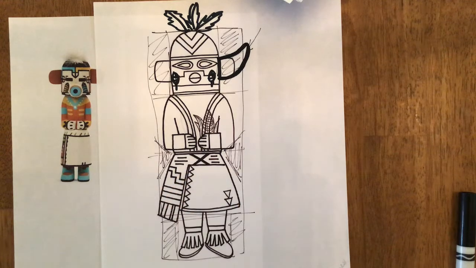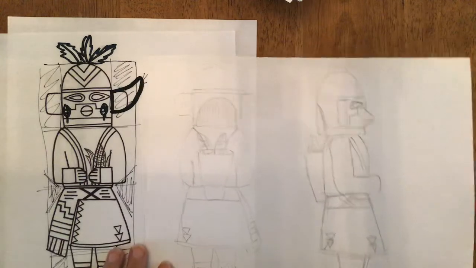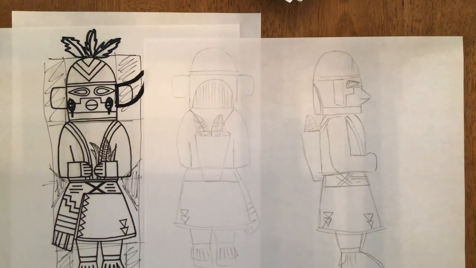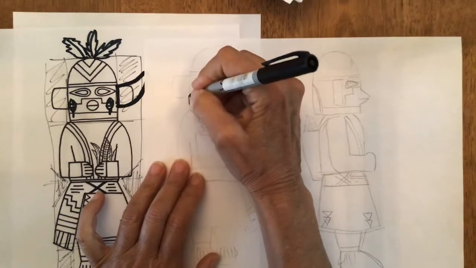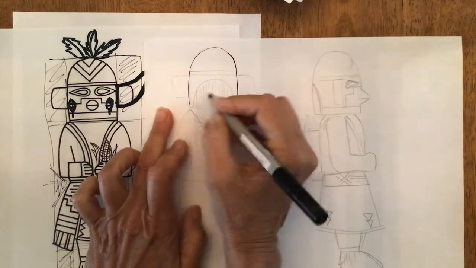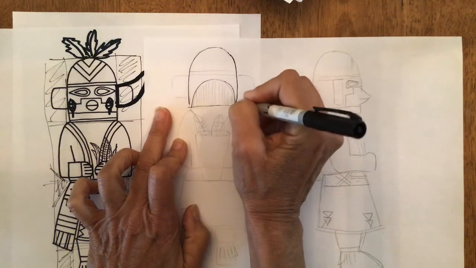So I want you to think about simple coloring book type drawings, okay, that you want to do for this particular Kachina doll. Now, once you have the front view, I want you to go in here and I want you to make your back view. All right, so if you have your front view, you can just come in here and kind of trace the basic outline of it and say, okay, I'm going to show his hair.